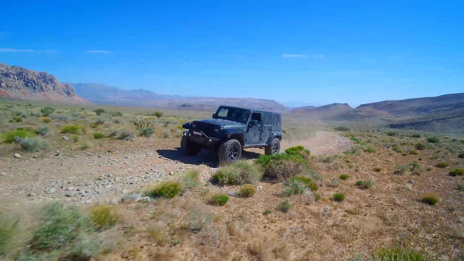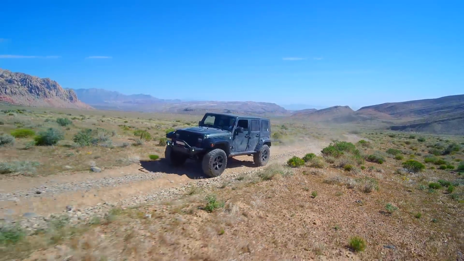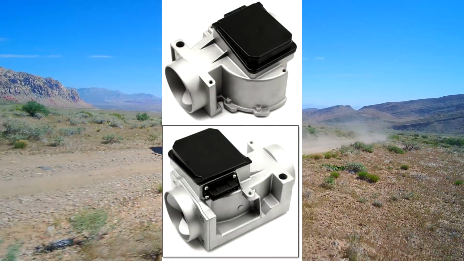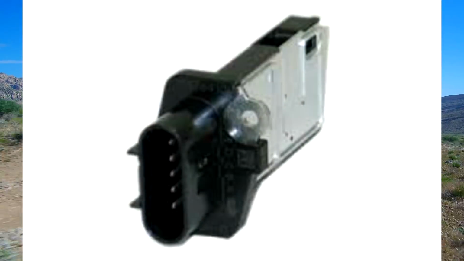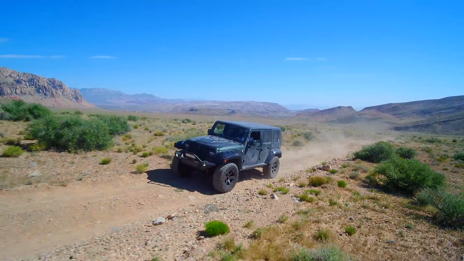These MAF sensors are working really fast these days. There is no delay in these things, they're instant. So going from the old mechanical airflow meters to the modern MAF sensor has really made the drivability of these vehicles a step up, in my opinion.